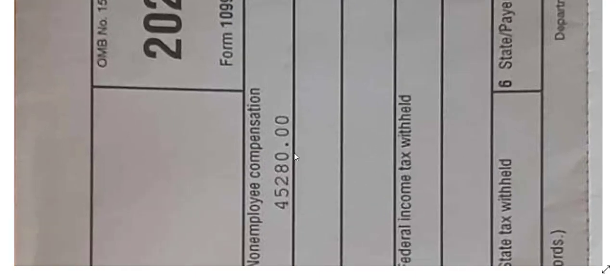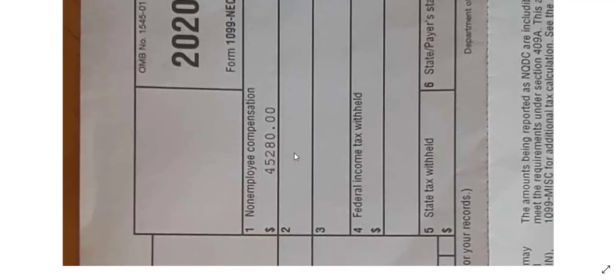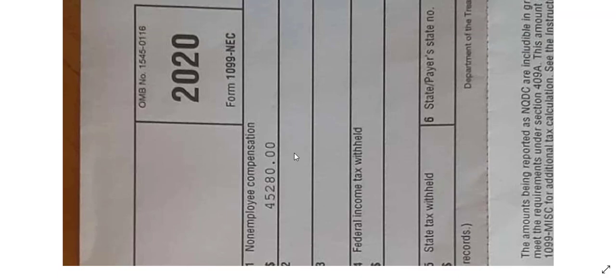But none of that matters for what we're getting ready to do because you know all that stuff already. This portion right here is the only thing that matters: line 1 on your form 1099-NEC. So line 1 says 45,280. This amount, when you're making your Schedule C, is going to go on line 1.